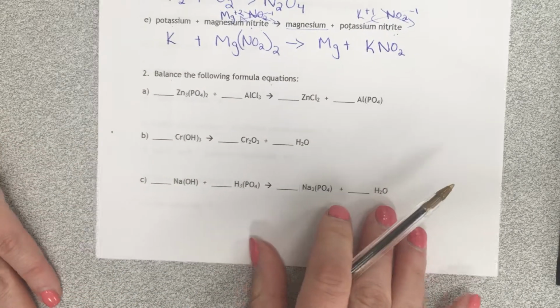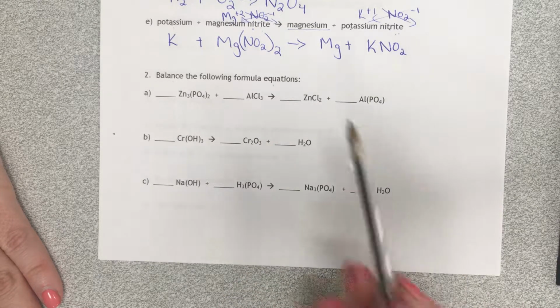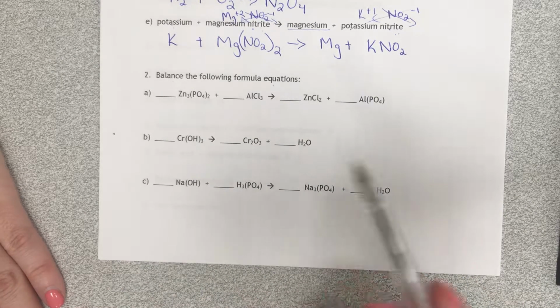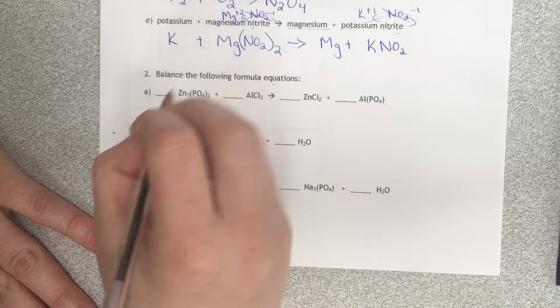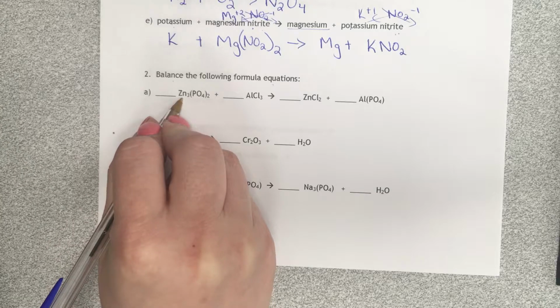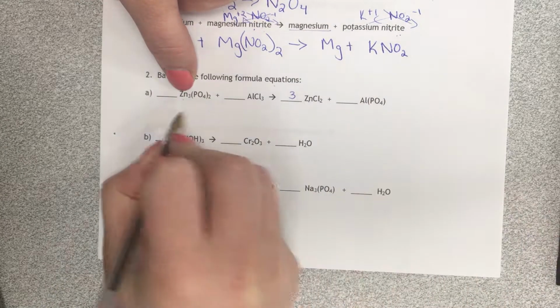So this is kind of the frustrating part. You can do your tally method here if you want. You can just do the trial and error, which is my favorite part. Whatever you're more comfortable with, you should do. So we have zinc here. We have 3 zincs, 1 zinc. So I'm going to put 3, okay?